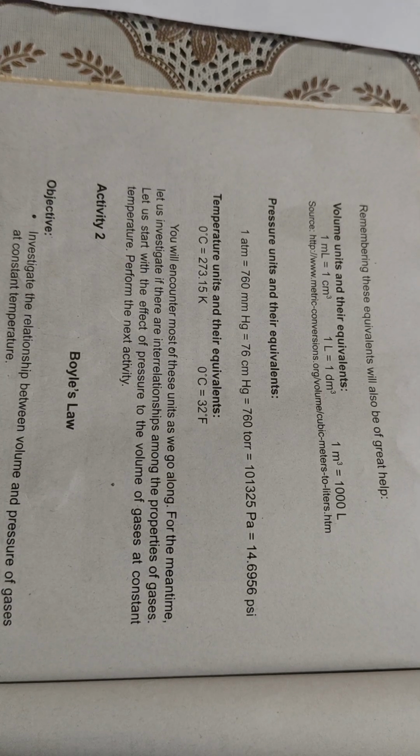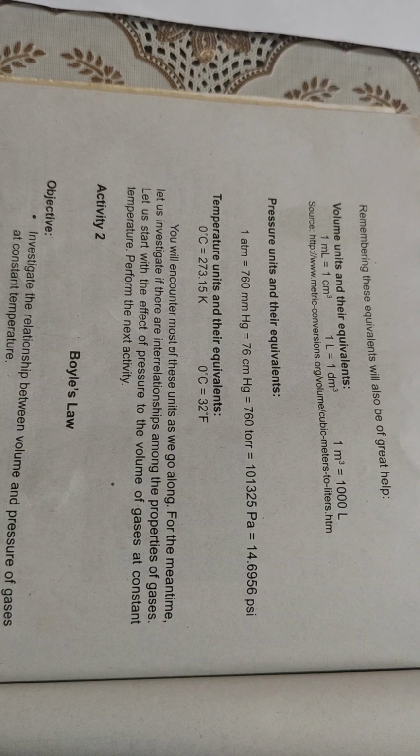If ever the seller will tell you, this is plenty because this is 1,000 milliliter, you know already that 1,000 milliliter is equivalent to 1 liter. Okay? Or if ever you will go to other countries and they are using different units, so at least you can make a comparison, that it is only this much.